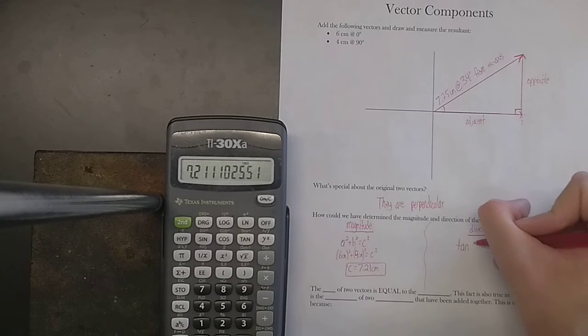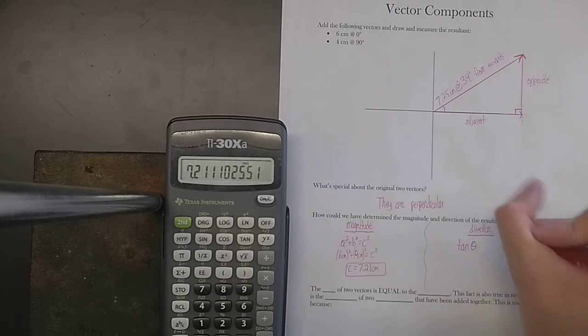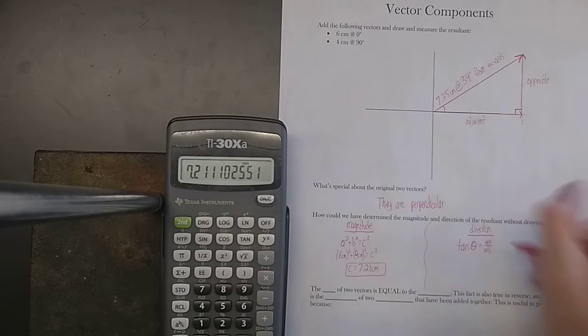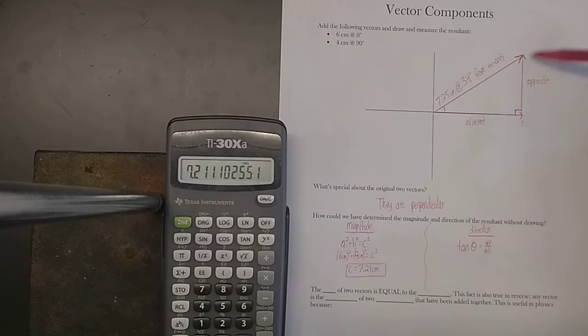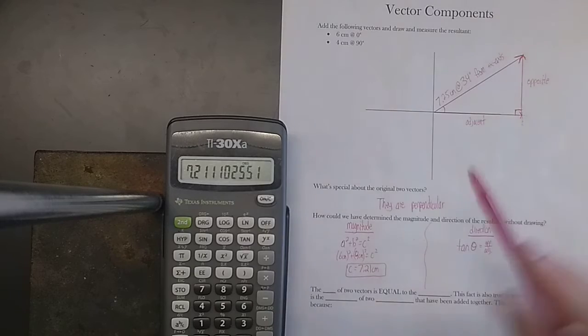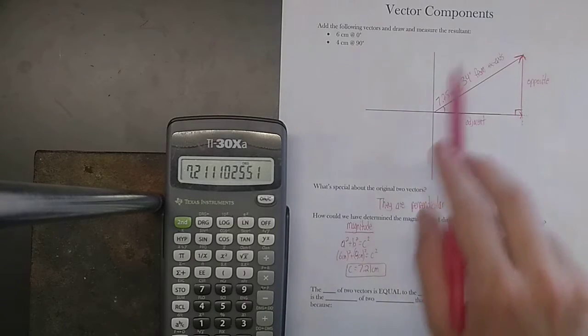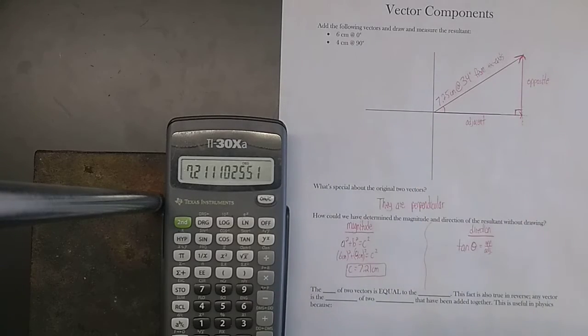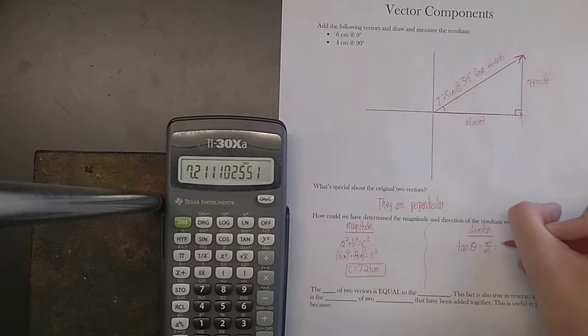So the way I write this is tan of theta, theta standing for angle, equals the opposite side over the adjacent side. And in this case, take a look at my opposite side. My opposite side is just in the y direction. Okay, imagine this is the y-axis, it's just in the y direction. My adjacent side is just in the x direction. So instead of writing opposite and adjacent in physics, a lot of times we'll just write y and x. We'll just use the names, okay, y and x. My y component is 4 centimeters, my x component is 6 centimeters.